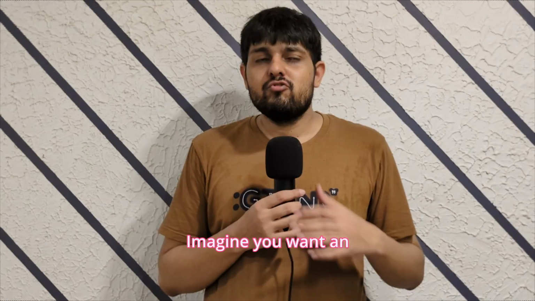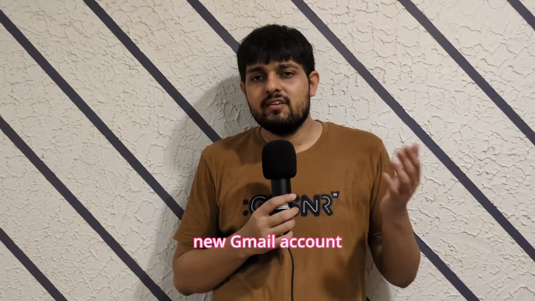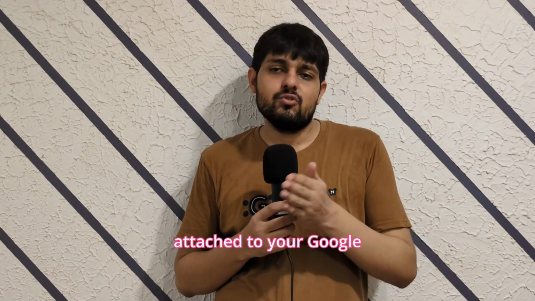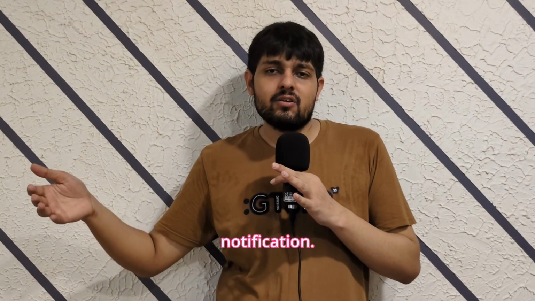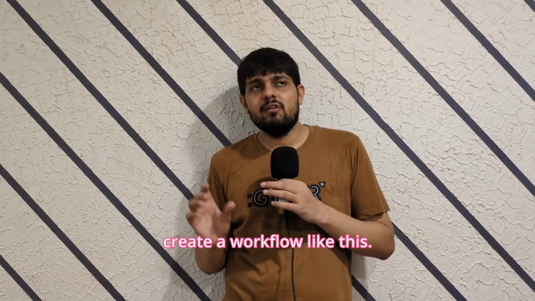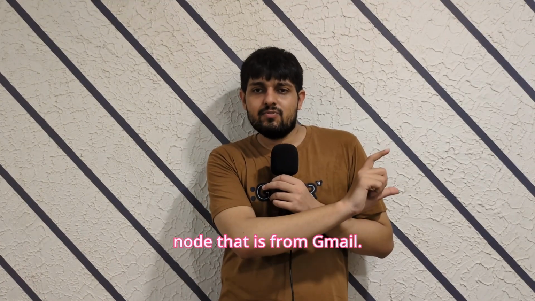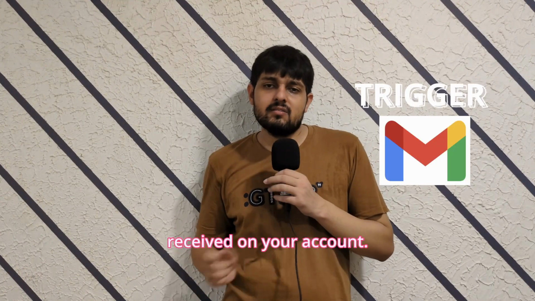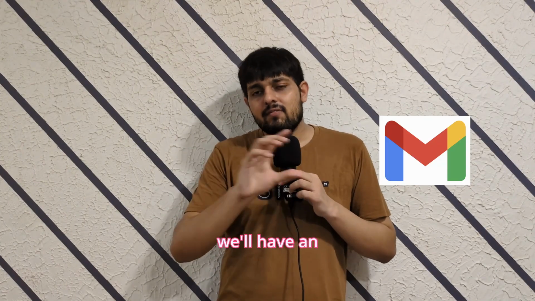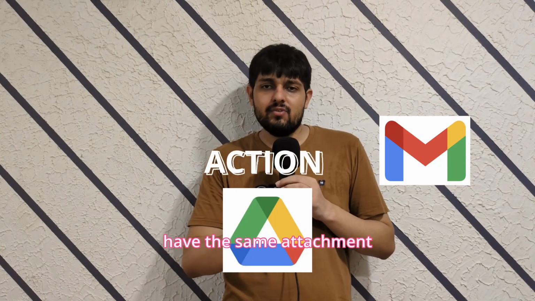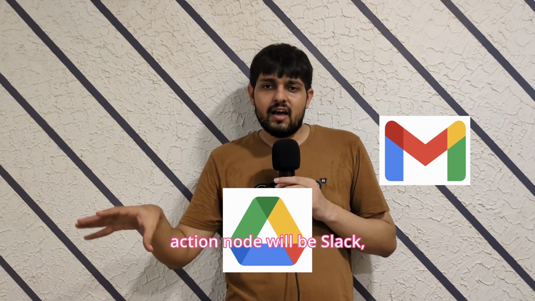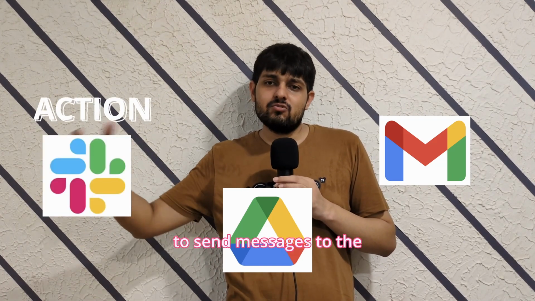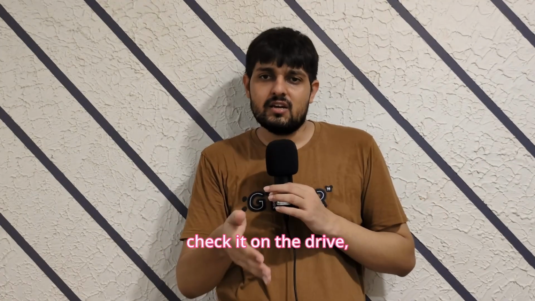business analysis or reports. Imagine you want an email attachment from a new Gmail message saved to your Google Drive, and then it sends you a Slack notification. In N8N, you would create a workflow like this. We'll have a trigger node from Gmail, which will check when a new email is received on your account, right? After that, we'll have an action node, Google Drive, that will have the save attachment option, right? And then the other action node will be Slack, which will be used to send a message with the file link. That's it. You receive a Gmail, save it on the Drive, send it to Slack. Once it's set up, it runs on its own whenever you get a new email. This is a simple example.